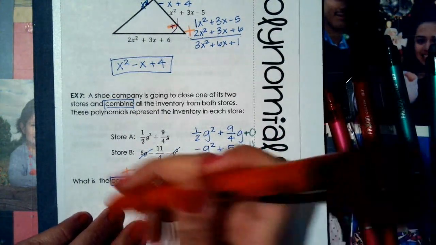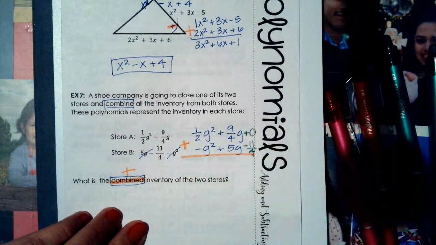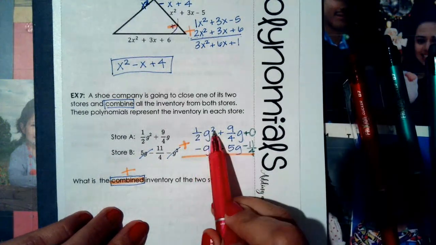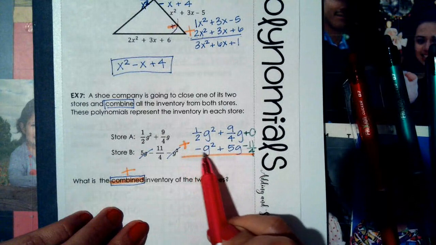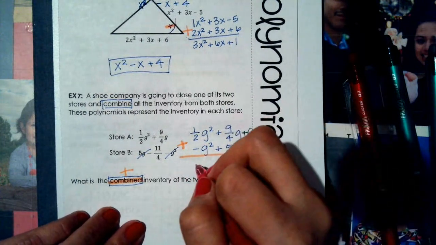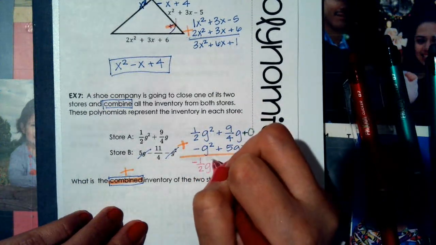Combined means to add. So we're going to add what we have. 1/2 g squared plus negative g squared is a negative 1/2 g squared.